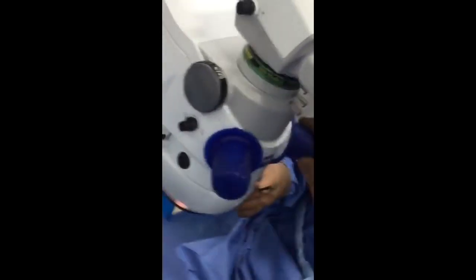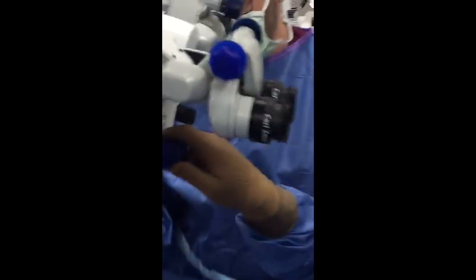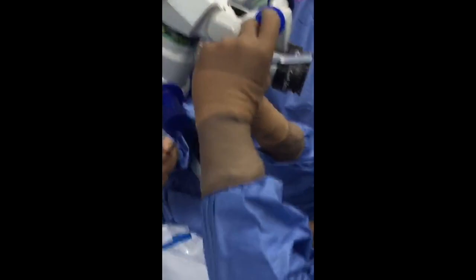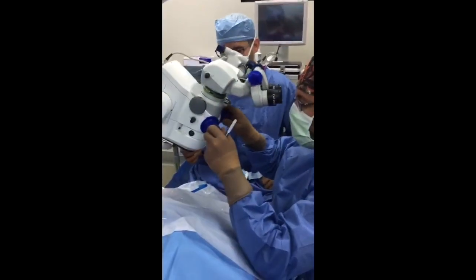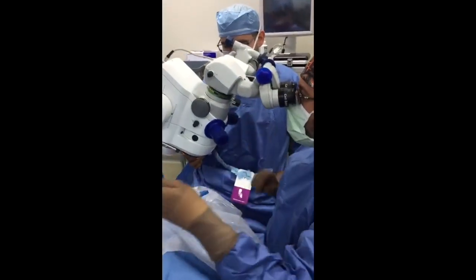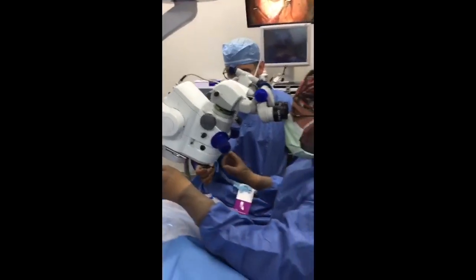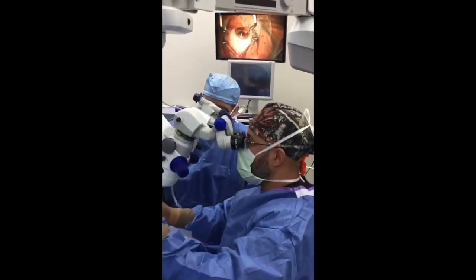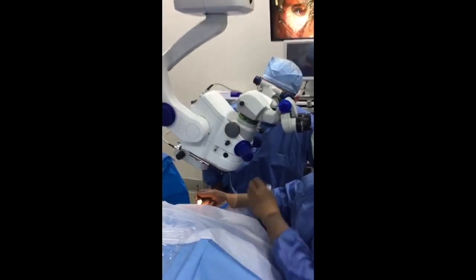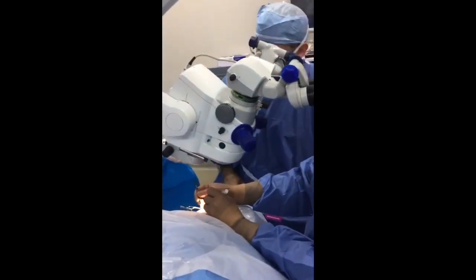The iTrack is then placed into the anterior chamber and then secured to the patient's forehead or close to the nasal bridge. The patient's head is also tilted away from me, and you can see that I'm tilting the scope towards me in typical angle-based surgery fashion. This allows us to get a good view of the angle, especially using a gonioprism that's floated over the cornea.